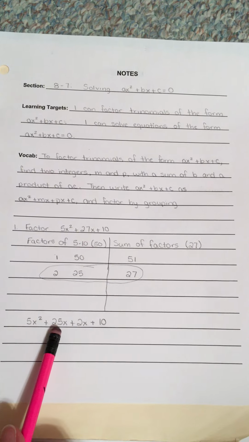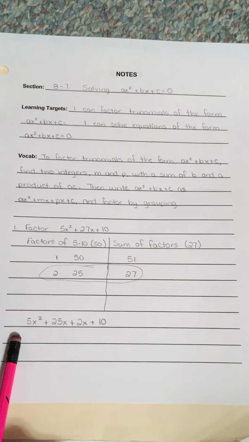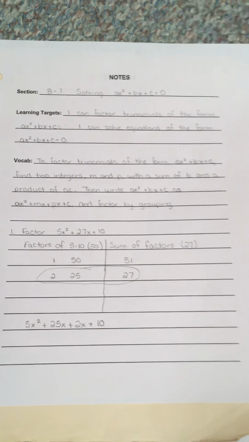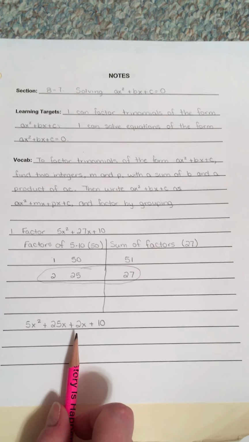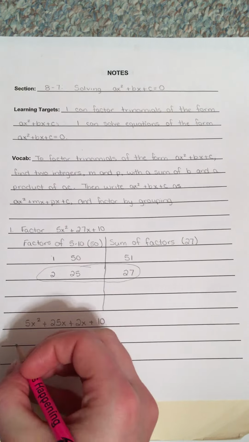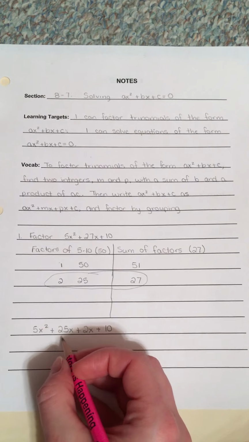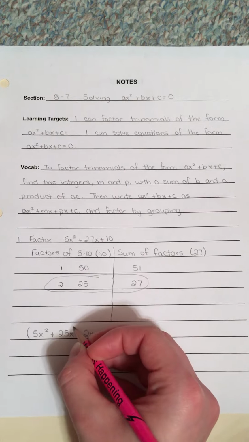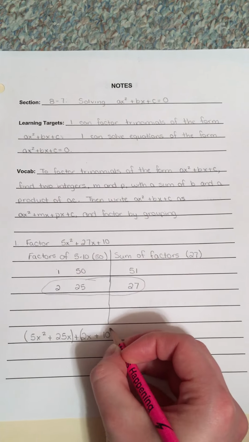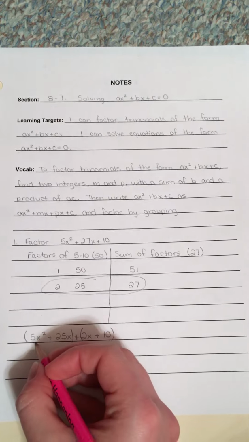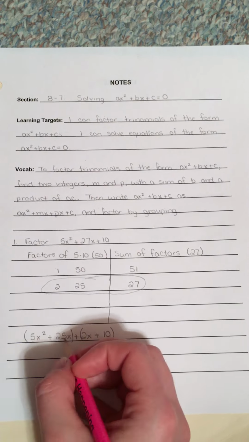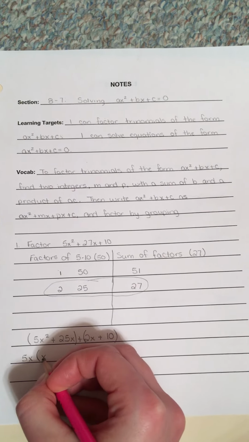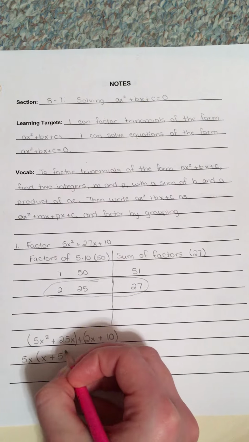And it is deliberate that I chose to put 25 and 5 here together and 2 over here with 10. And it's because we're going to do factoring by grouping, and I knew that 5 and 2 don't have any common factors. So what I'm going to do is factor out by this pair and the other pair. So I have 5x squared and 25x, and then 2x and 10. These two have in common 5 and x. So we factor out 5x. We're left with 1x and the number 5.